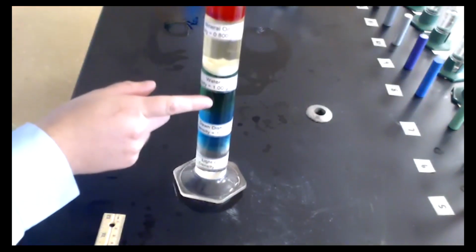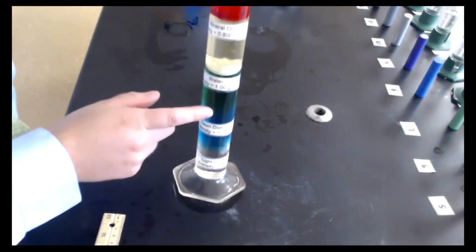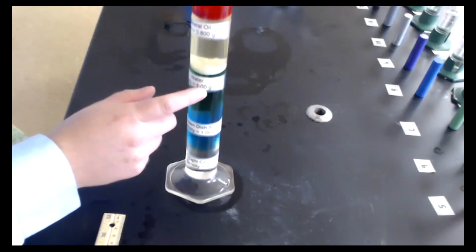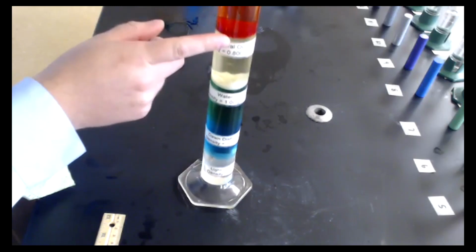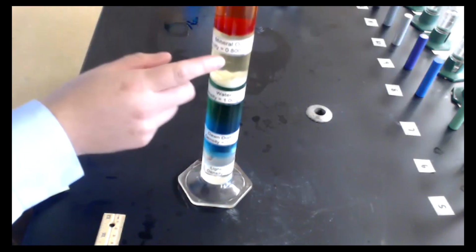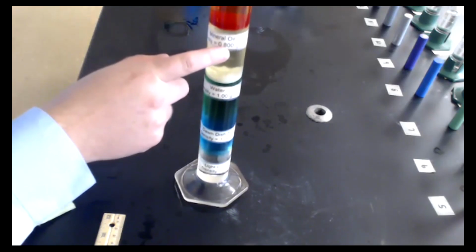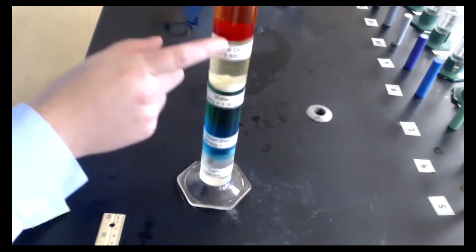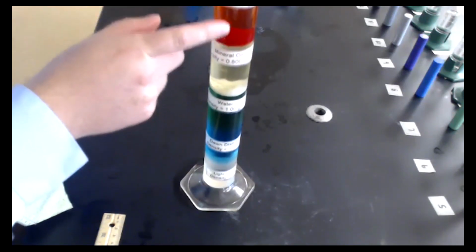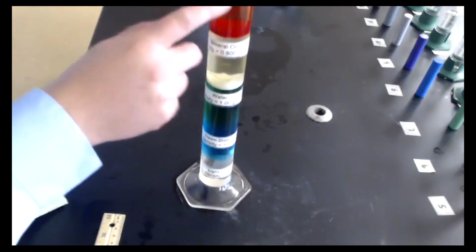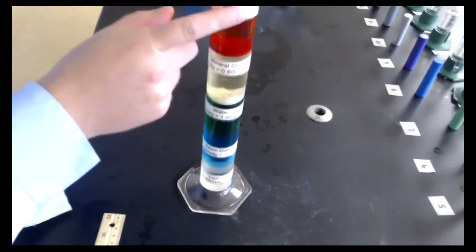Then the green layer, which you can see right here, is water. I added food dye to the water, so the density of this water is about 1.00 grams per milliliter. Then on top of that, I have some mineral oil that is layered on top. And notice that its density is less than that of water, so 0.8 grams per milliliter. And then finally, all the way at the top here, I have ethanol, or better known as ethyl alcohol, and its density is even less than mineral oil, so that's why it's sitting on the top.